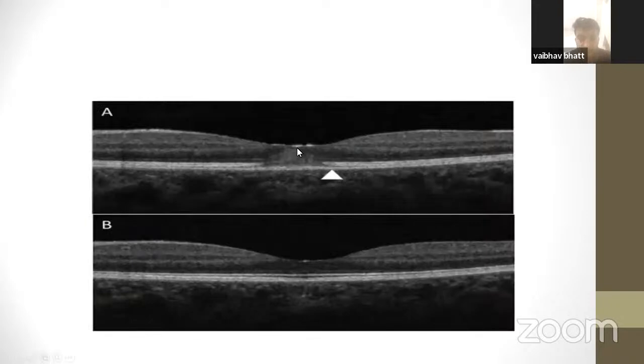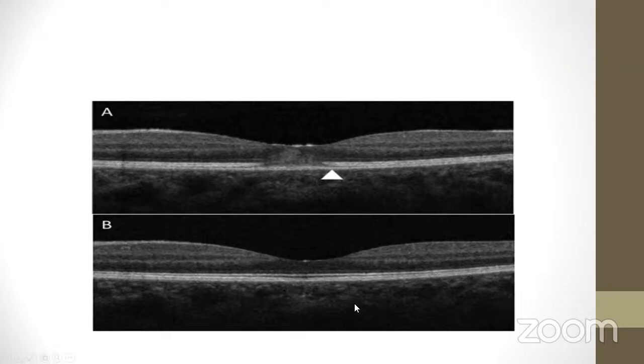As we can see in this figure, the IZ and EZ are disrupted. There is outer nuclear layer swelling, which resolves with treatment. Right. So this RPE epitheliitis or Krill's disease also has a good prognosis because, as you can see, with resolution all the layers have been restored. So we expect a good prognosis in this case.